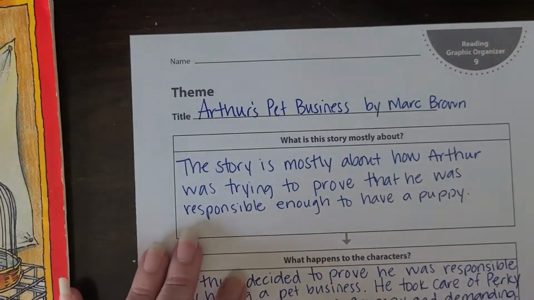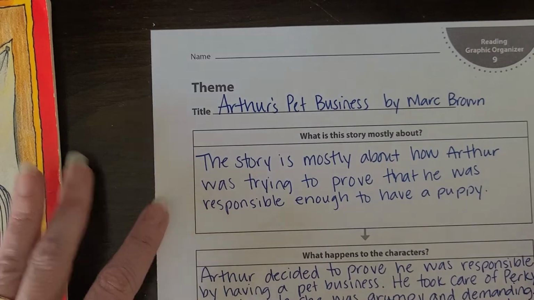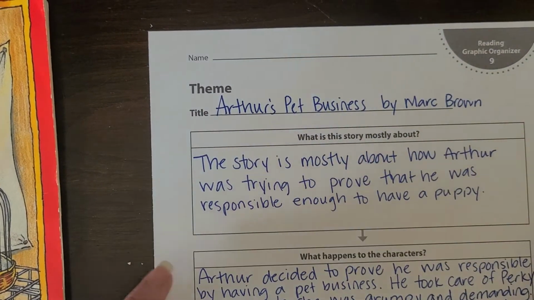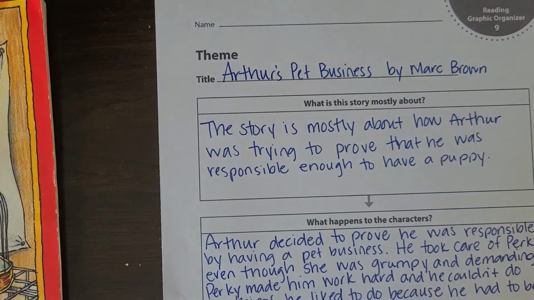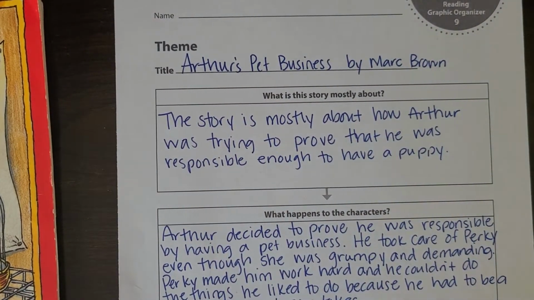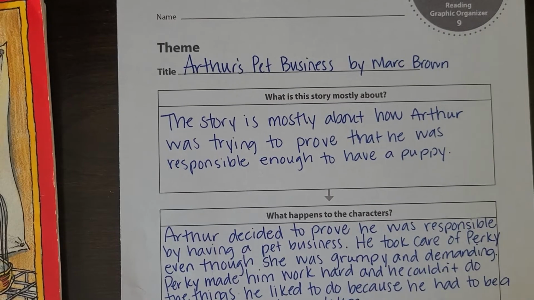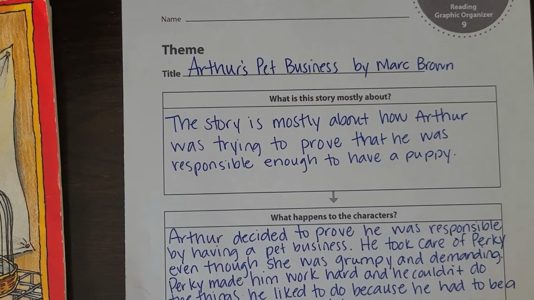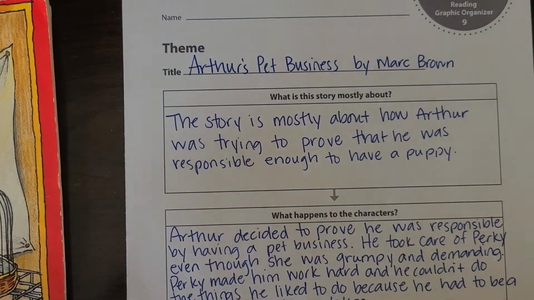So now I'm going to pull over my completed graphic organizer. So I have Arthur's Pet Business by Mark Brown. What is the story mostly about? The story is mostly about how Arthur was trying to prove that he was responsible enough to have a puppy. So it was just about him wanting to have this puppy. That's the topic. And he used his pet business for that.